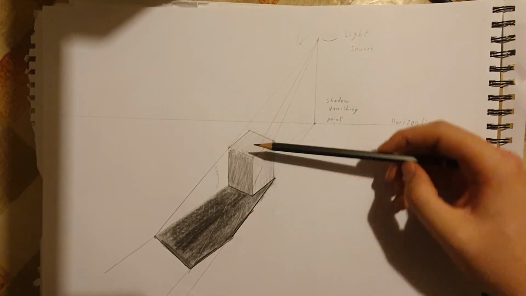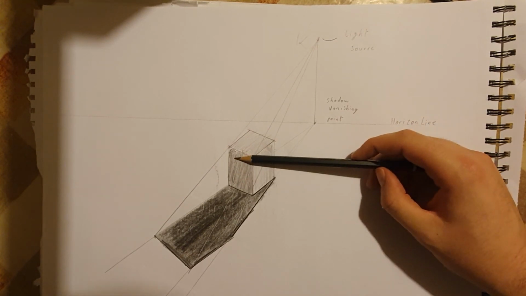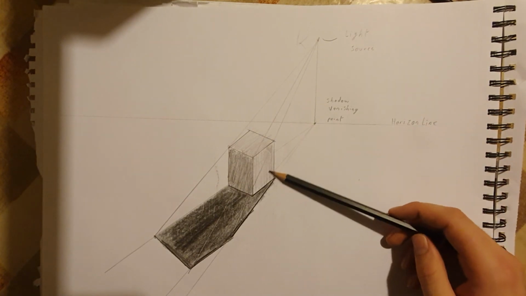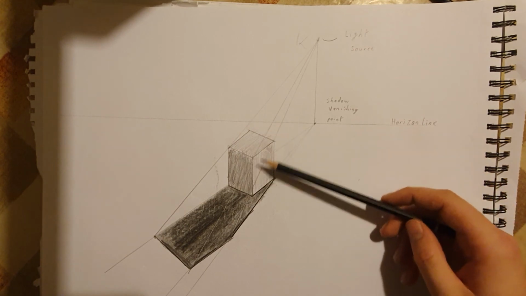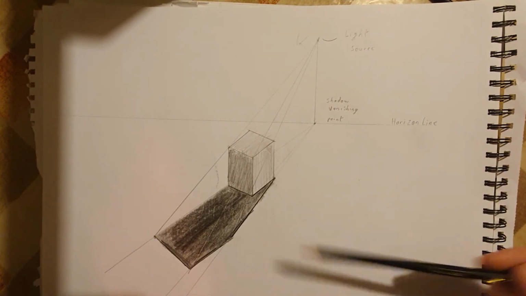The second darkest area would be this face, as there's no light hitting it. Then the next darkest would be this face, because there's some light hitting it. It could be blocked from some corner. And the lightest area should be the top and the back, but we can't see the back. So this is how you add definition.